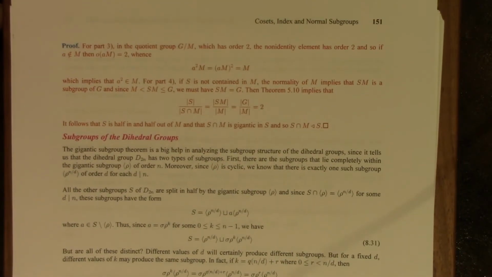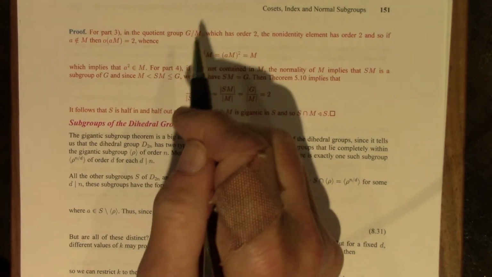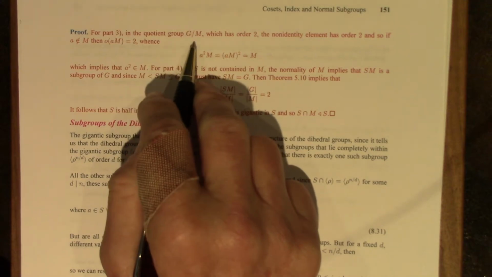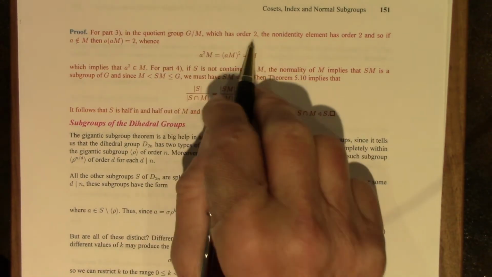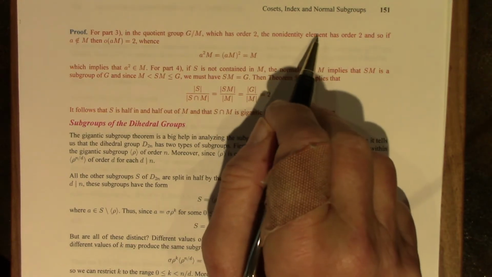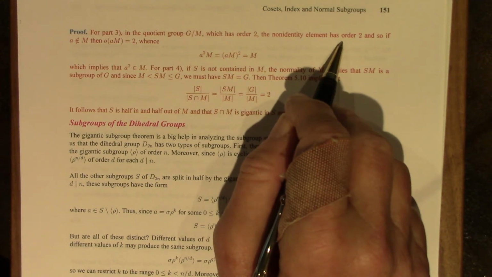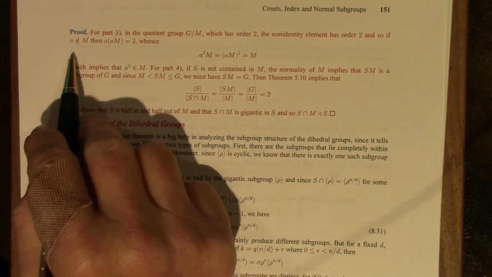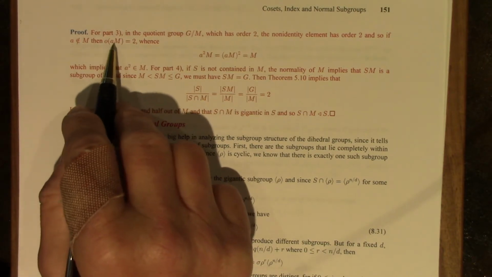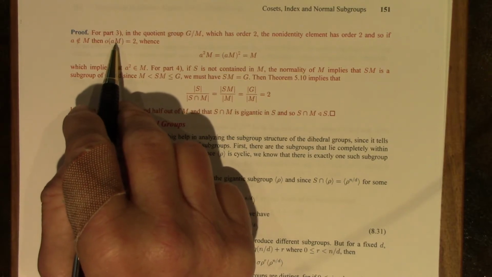As to proof, we just need to deal with parts 3 and 4, because we've already done the proof of the others. The quotient group G mod M has order 2. So the non-identity element has order 2. So if we take any element A of the group G that's not in M, this coset is the non-identity coset in the quotient.